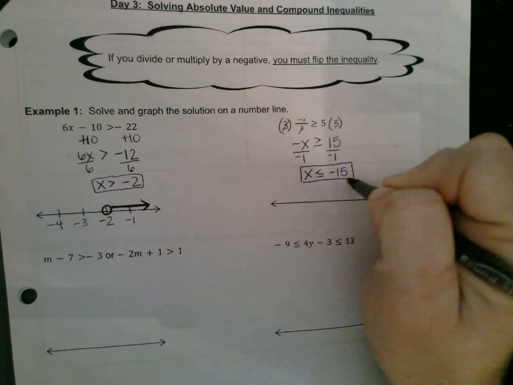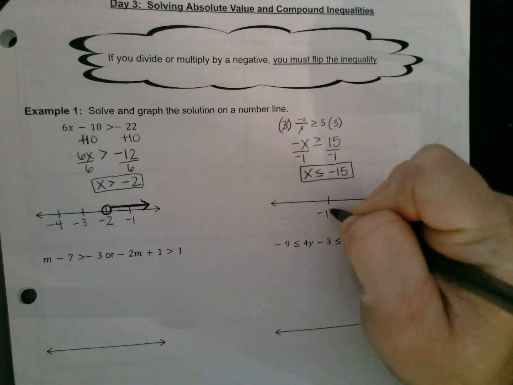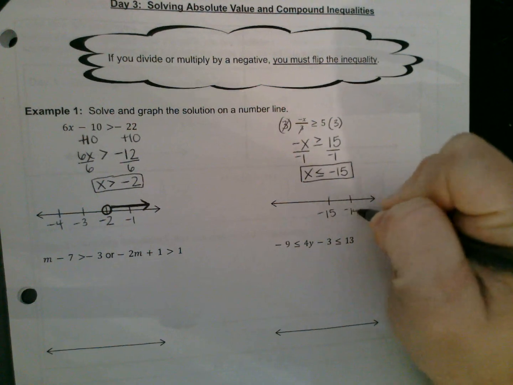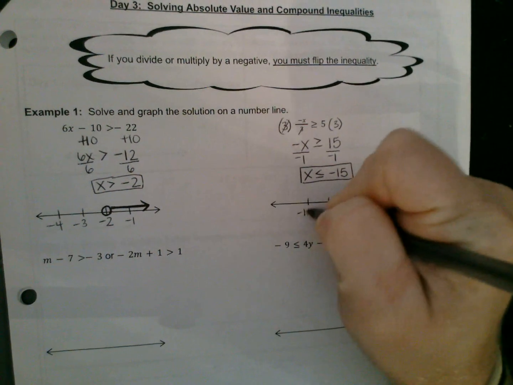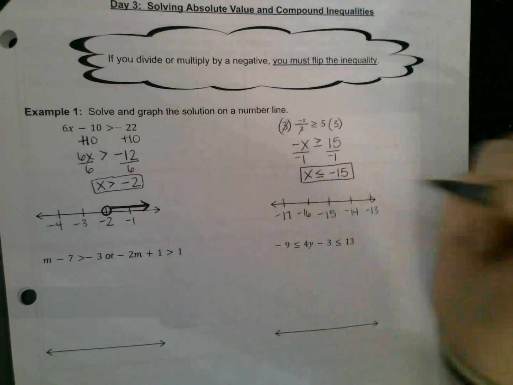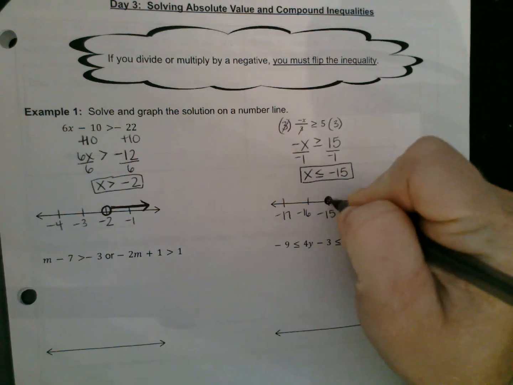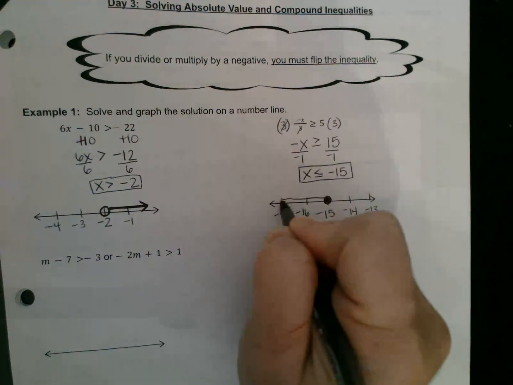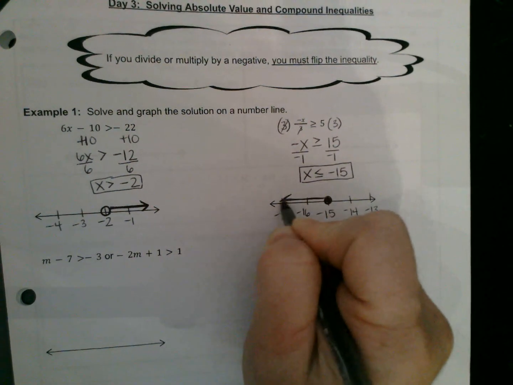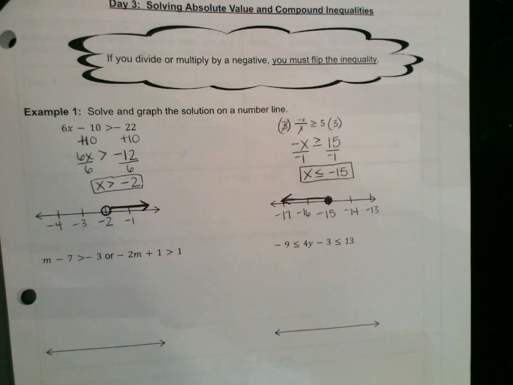Okay, we got x by itself, and so now we just need to graph that solution on a number line, making sure that I show negative 15. So maybe I put a negative 14, a negative 13, and then over here maybe a negative 16, a negative 17. Less than or equal to. So the equal to tells me I'm going to fill in my dot at negative 15. And then less than tells me that I want my arrow to go to the smaller numbers, or in other words, to the left. All right, good so far?